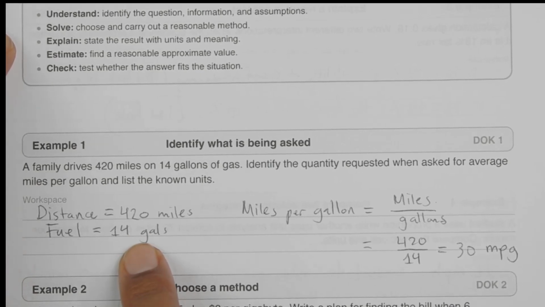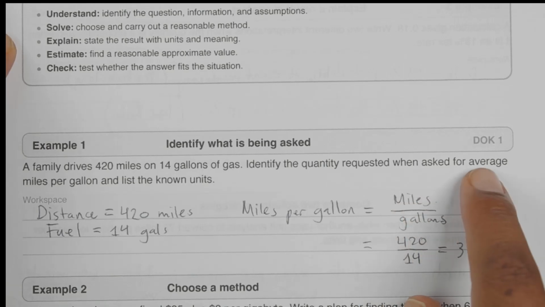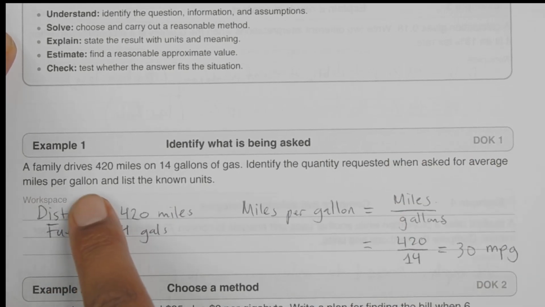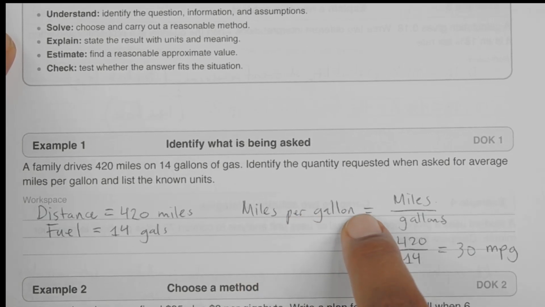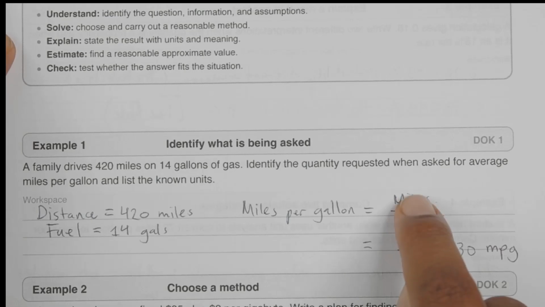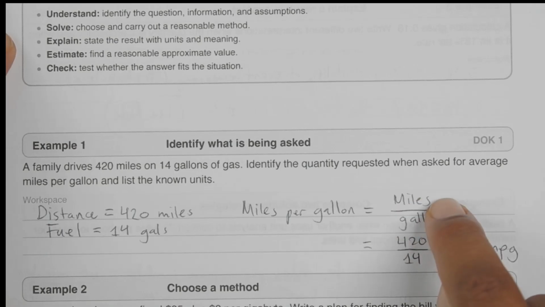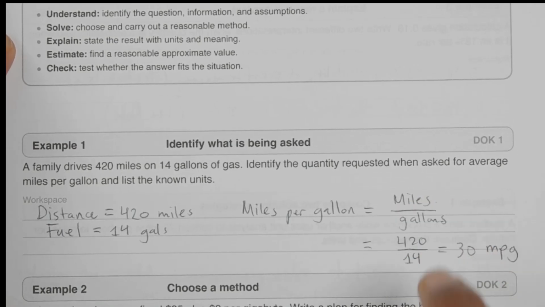To find the average miles per gallon, we set miles per gallon equal to miles over gallons.